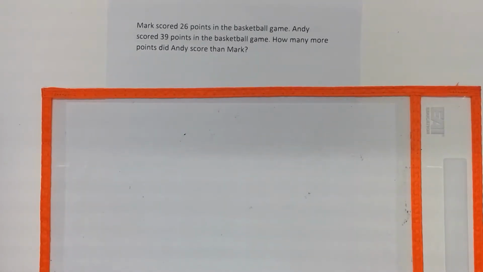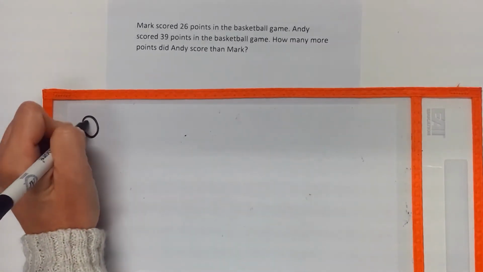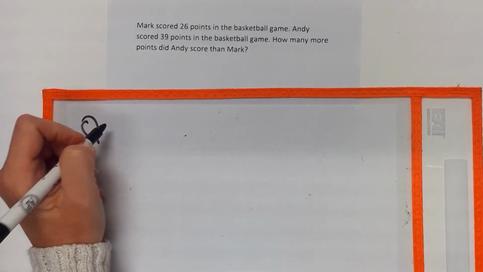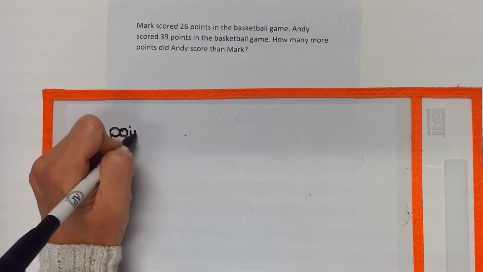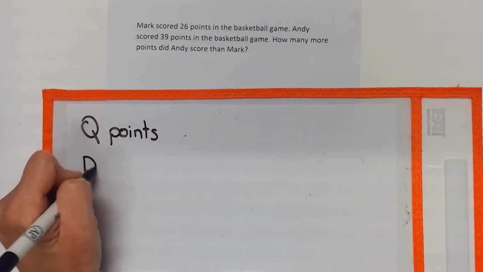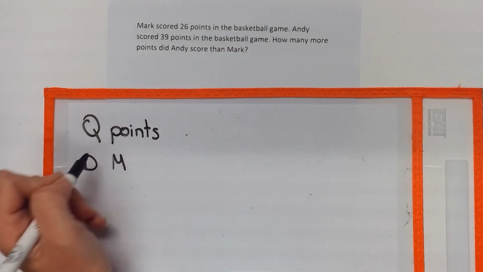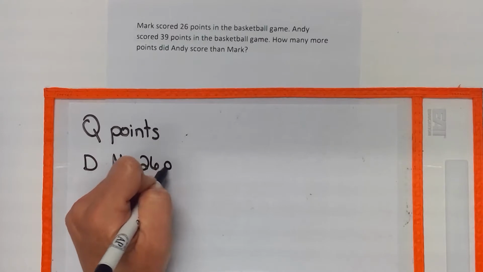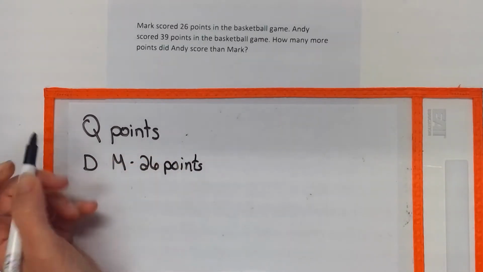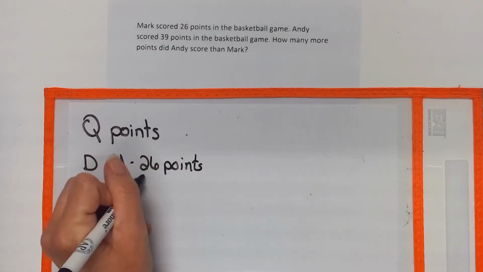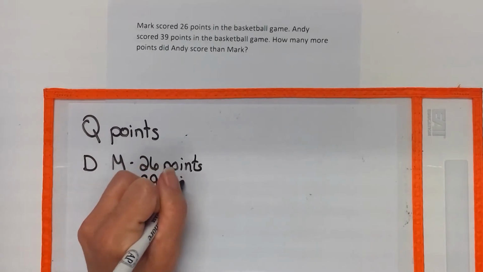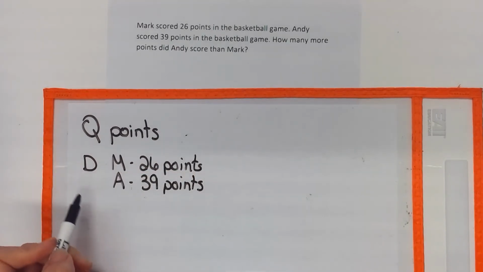This story problem says Mark scored 26 points in a basketball game. Andy scored 39 points in the basketball game. How many more points did Andy score than Mark? So we're going to have the students work through QTPAC. How many more points? So our Q is we are looking at the points. In my data, I know that here it tells me that Mark scored 26 points. So I might write an M for Mark, 26 points. And then Andy scored 39 points. And I want to know how many more.